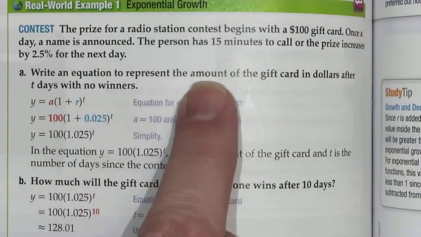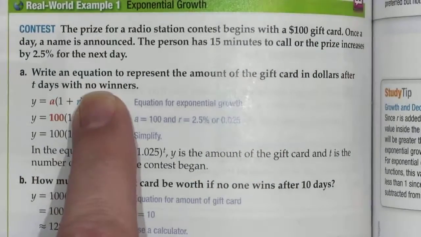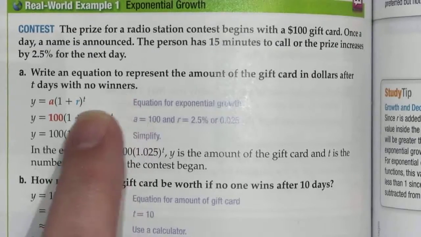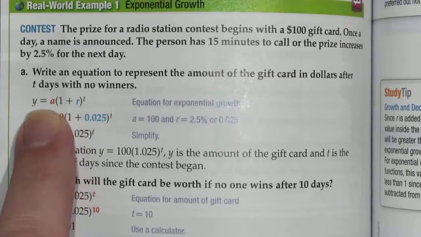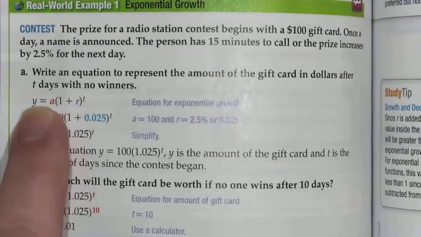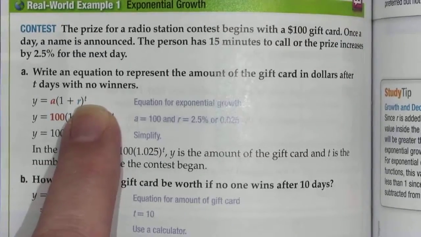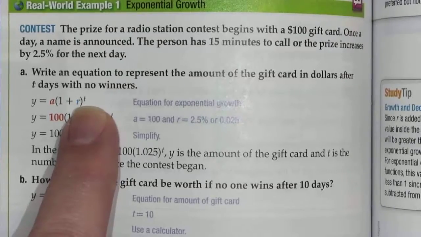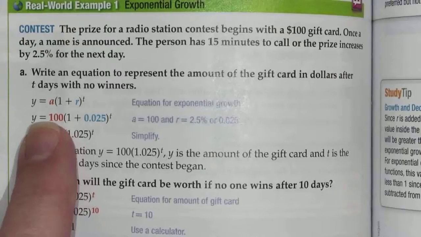Write an equation to represent the amount of the gift card in dollars after t amount of days with no winners. Well, they're saying, what's the general form of this? So we take our basic exponential growth formula, y equals a times the quantity 1 plus r to the t power. That would be great to have in your foldable or in your cards, right? This equation.